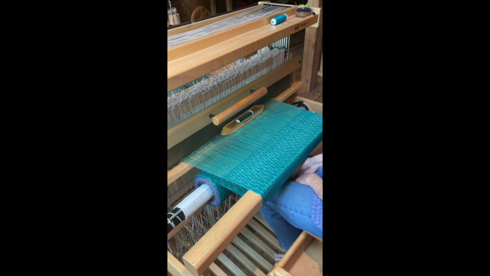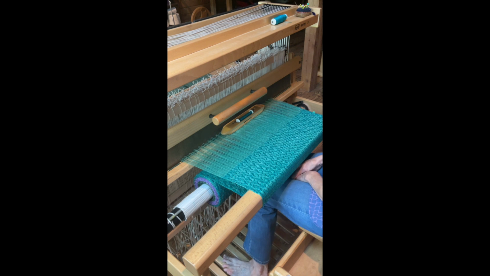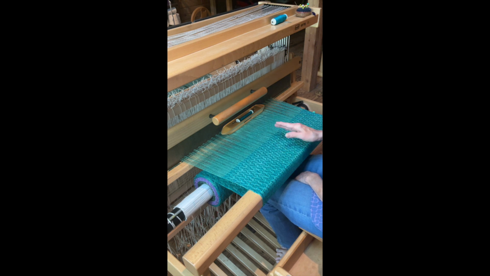And like I said earlier, if I changed my foot pattern and went all the way across and came back and forth, I would have a whole different pattern. If I wanted to change everything, I could crawl under my loom and retie all those cords that you saw underneath and come up with another pattern.